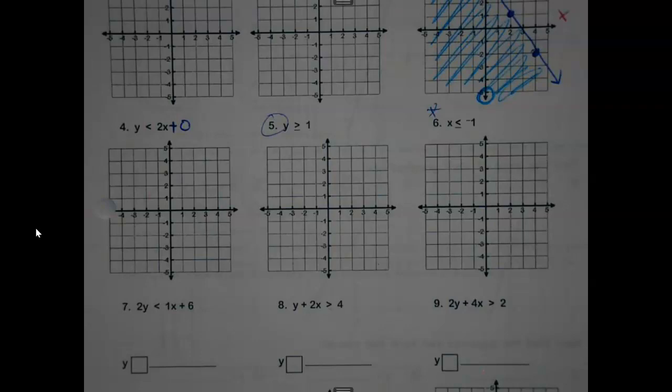But then it really gets odd. You're like, well, wait a minute. For 5 and 6, there's not a y and an x. It's just one of them. What the heck is going on? But I've seen something like this before.